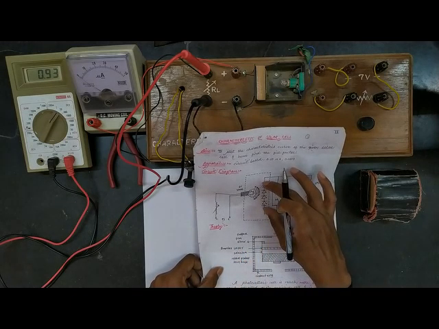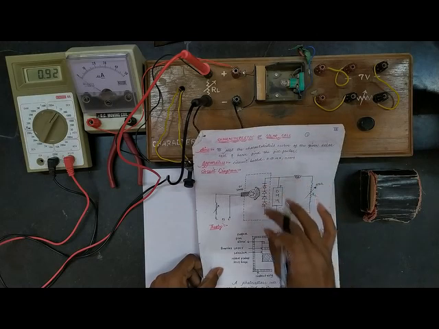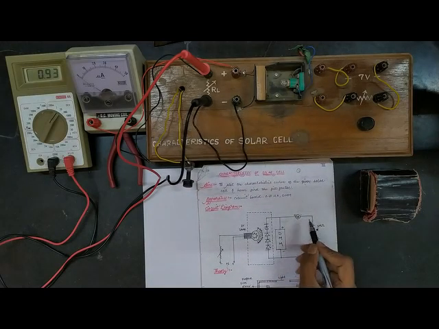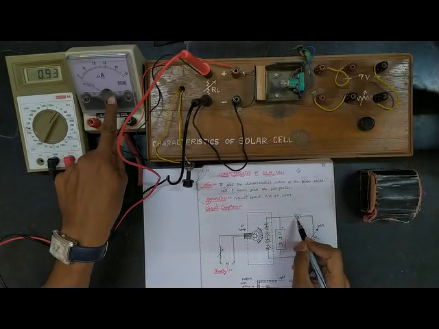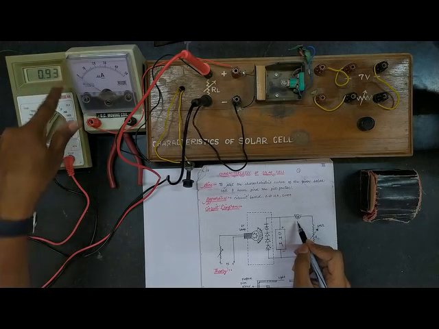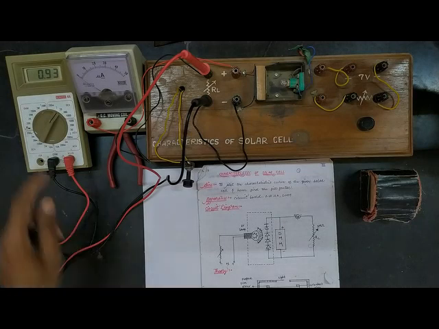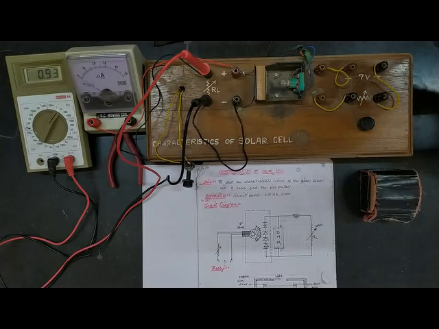We have put it here, we have arranged it here, and whatever we want, we measure the current as well as the voltage. For current measuring purposes we have arranged a microammeter, and for voltage measuring purposes we have arranged a digital multimeter, which can be used in several different aspects. Here we have arranged it in a voltage range, in 20 volt.